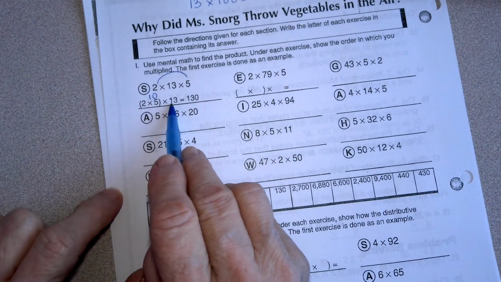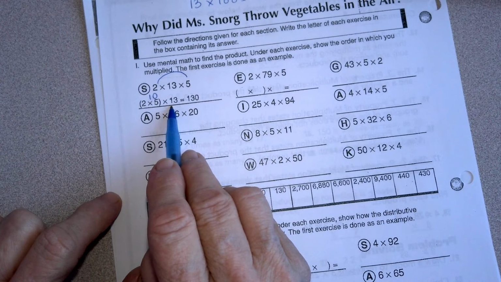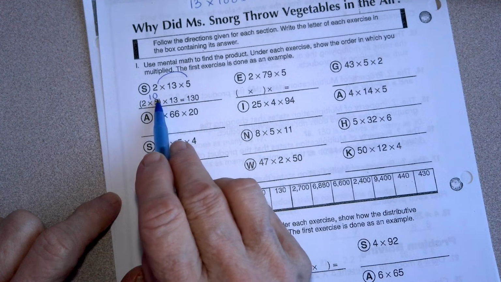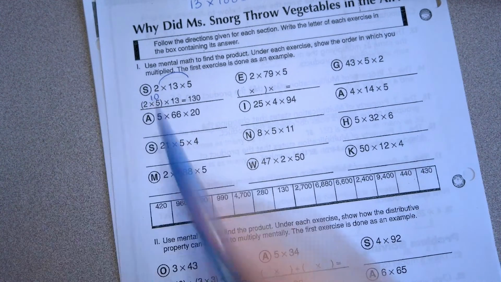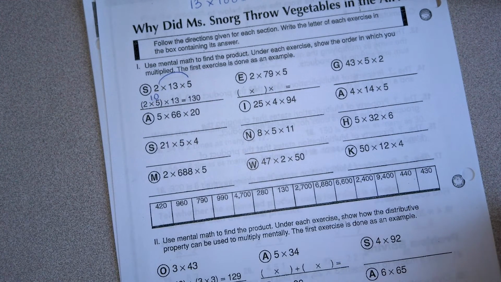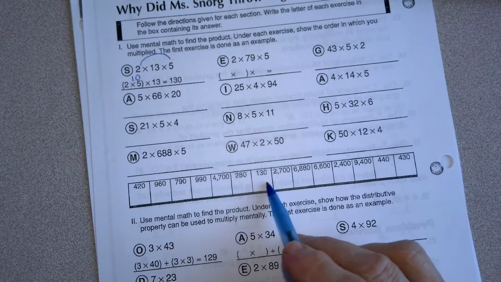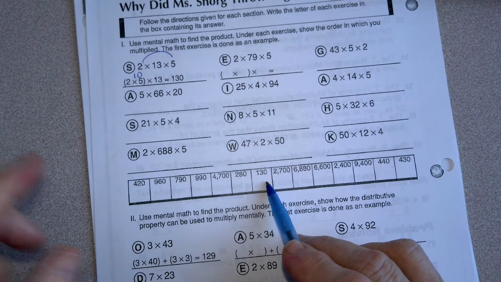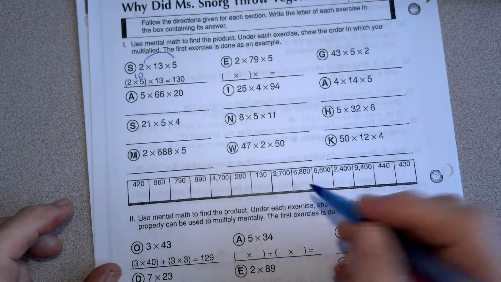And then what's 10 times 13? It's 13 with how many zeros? 1. With 1 zero. It's 130. So you find that answer, it's right here. So that answer is right here, and you're going to put, guess what letter? S. You're going to put the letter S.